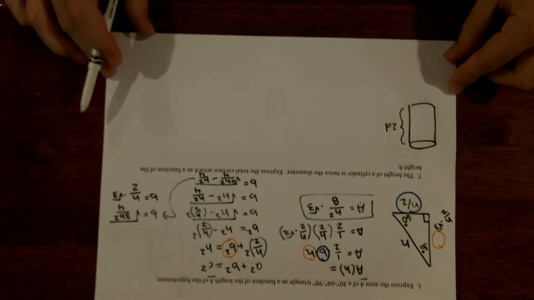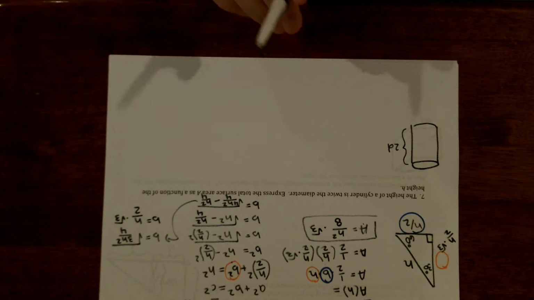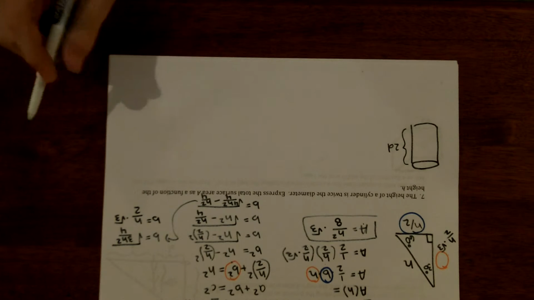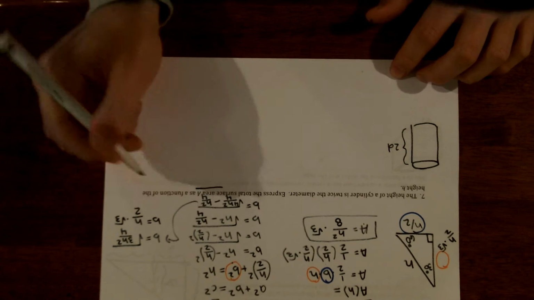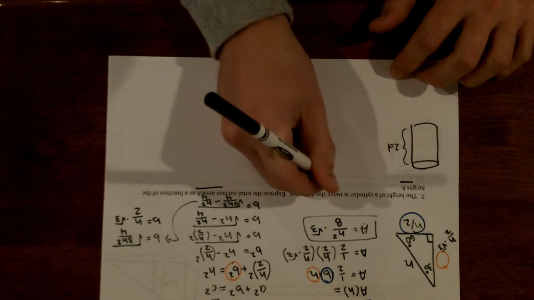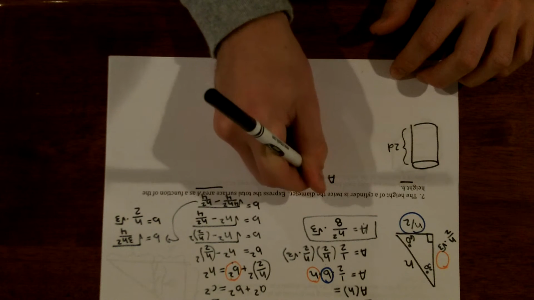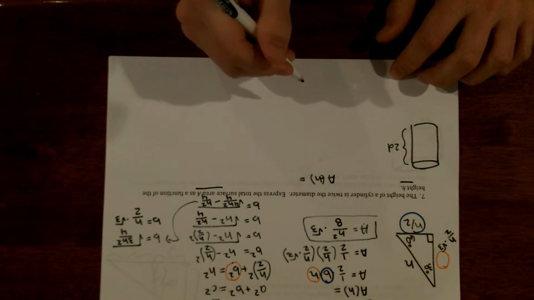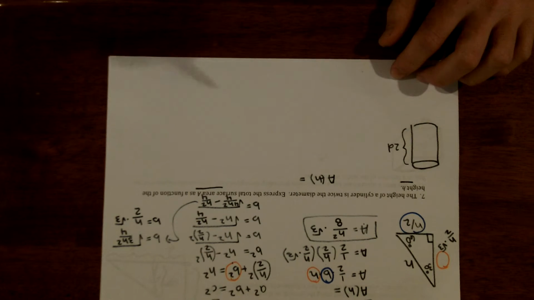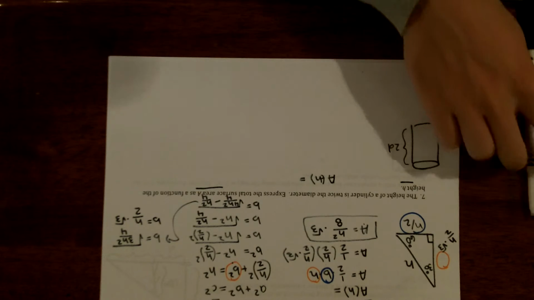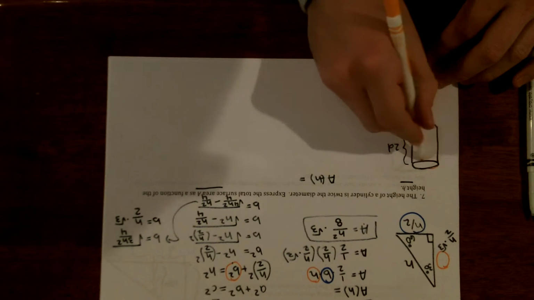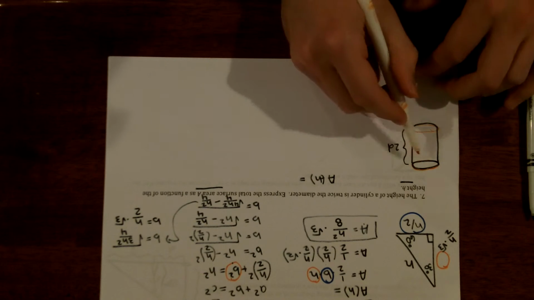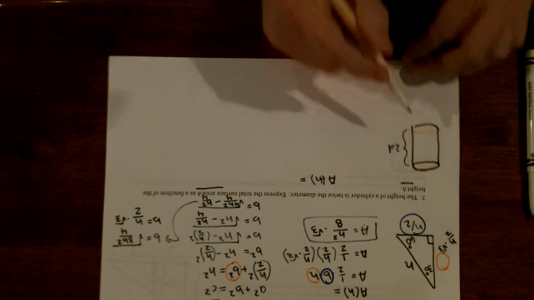Okay. Next one. The height of a cylinder is twice the diameter. Express the total surface area as a function of the height. So surface area as a function of the height. So surface area has to be in terms of height somehow. And how do we actually find surface area of a cylinder? For a cylinder, you have to find whatever the area of our bases are, plus whatever the area of the sides of our container are.